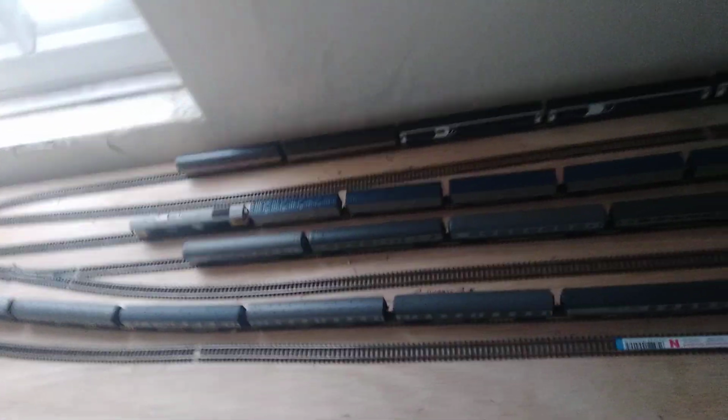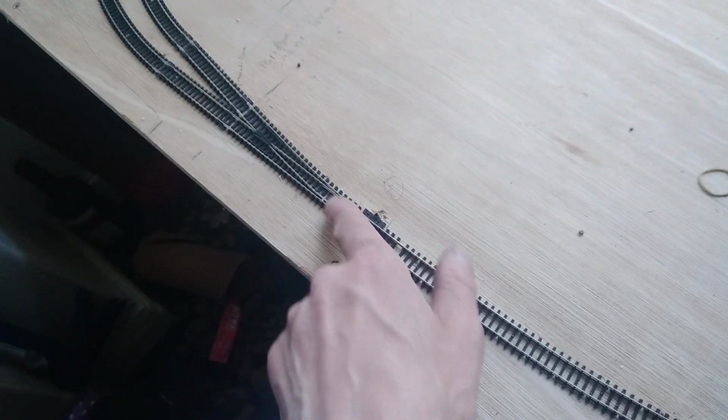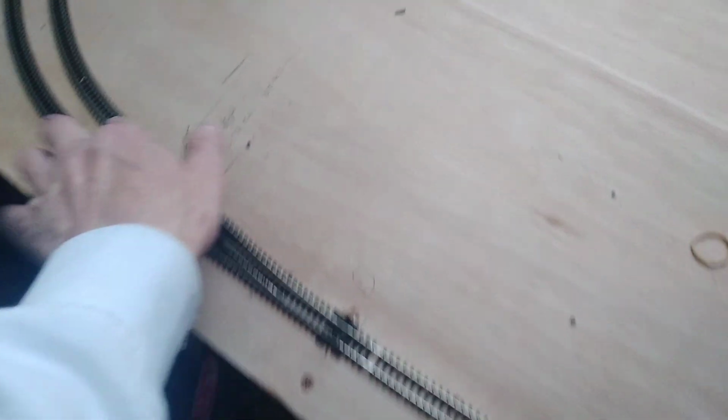So what is going on? So we've got power down here. So we've got power to this line here. But not this line, because it's set across, the points are set against it. Now this will be energized. Now it is not. So what about the black line? As you can see, it's set to bypass us. So this rail should be dead.